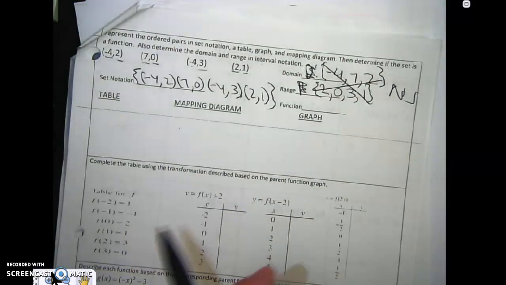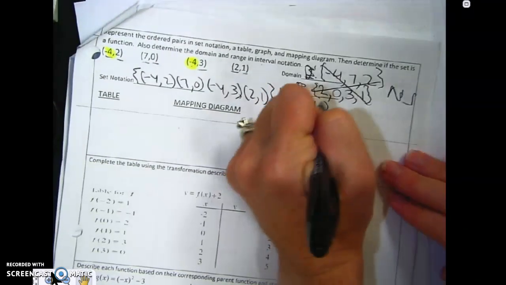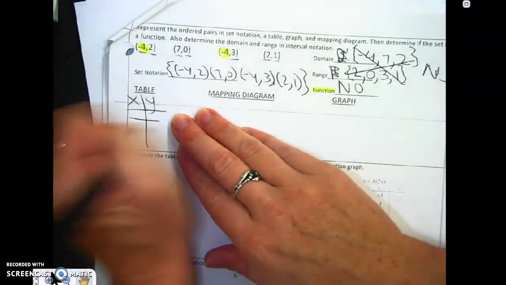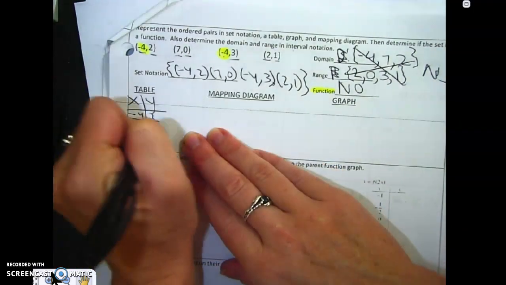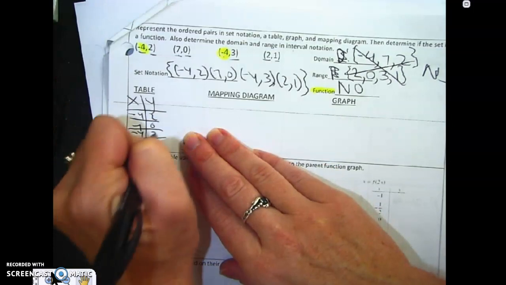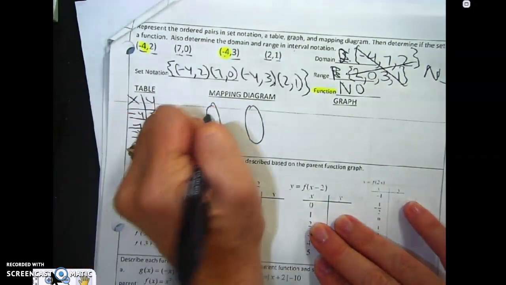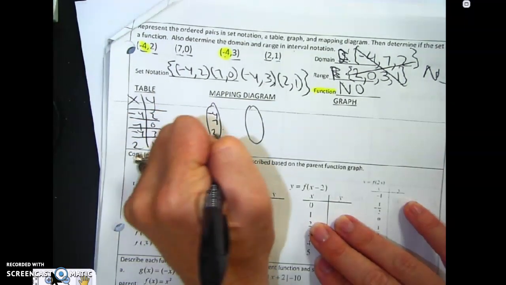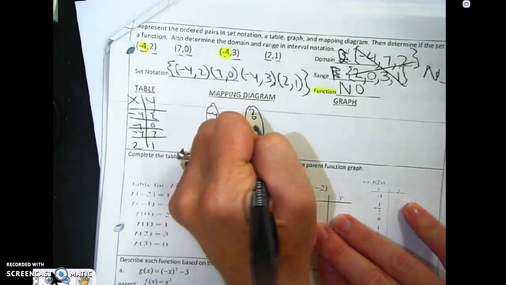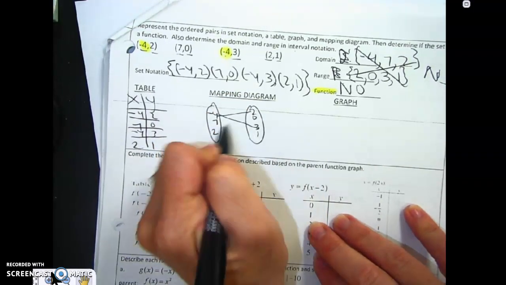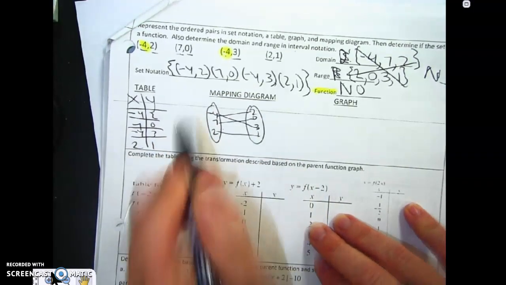Is it a function? The answer is no, it is not a function because you have the same x's. You've got to show that work. Make a table, horizontal or vertical, whatever. Or a mapping diagram, circle, rectangle, whatever: -4, 7, 2 on one side, 2, 0, 3, 1 on the other. So the -4 goes with the 2, and it also goes with the 3. The 7 goes with the 0, and the 2 goes with the 1.